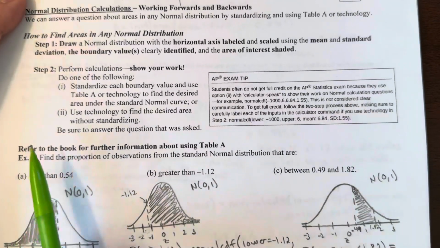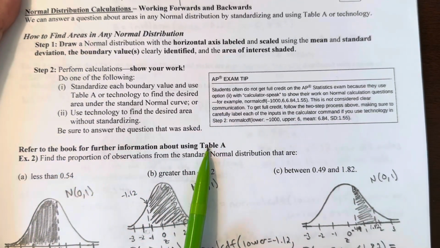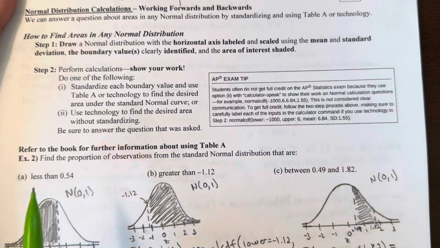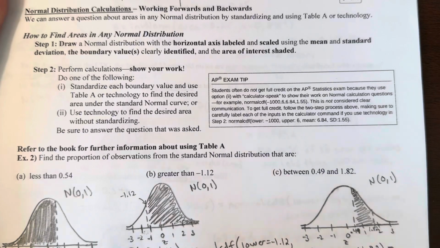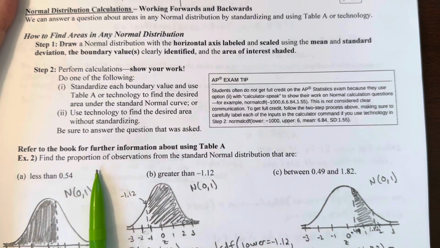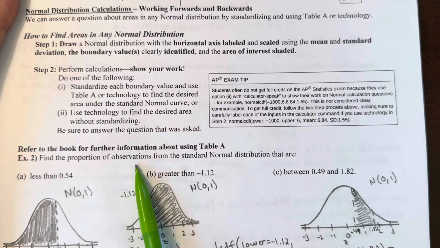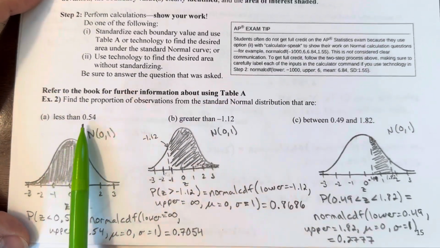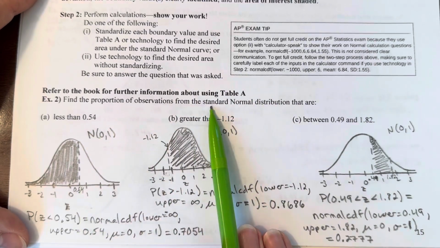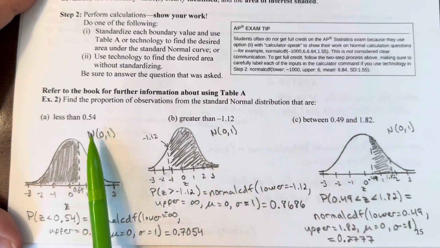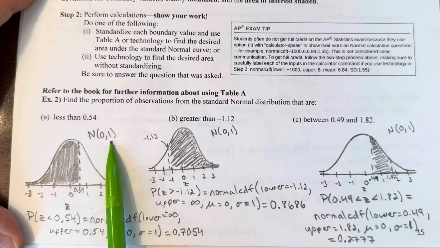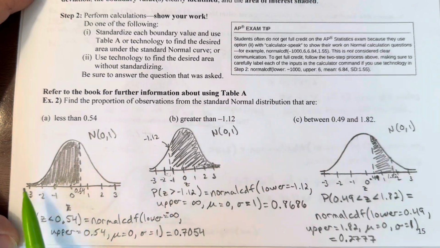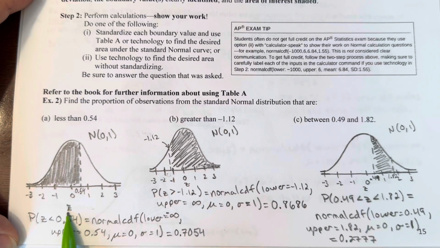All right. Now, if you'd like to see how to use Table A further, please refer to your textbook for further information on using Table A, which is the standard normal table. I'm going to show you how to do this using the calculator. So find the proportion of observations from the standard normal distribution that are, to start with, less than 0.54. Now, because we're dealing with a standard normal distribution, that means a normal distribution with a mean of 0 and a standard deviation of 1. Essentially, you're finding the normal distribution made up of all the z-scores.